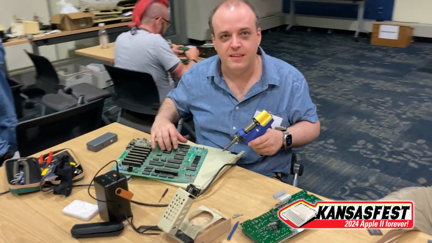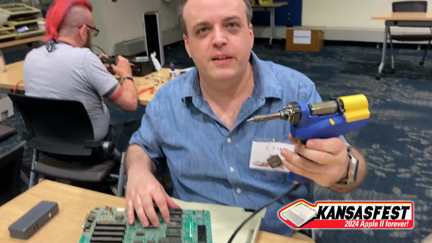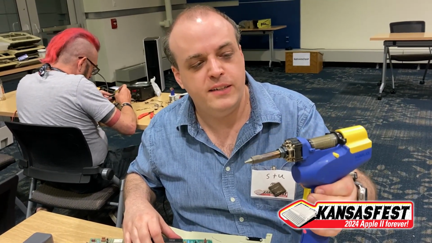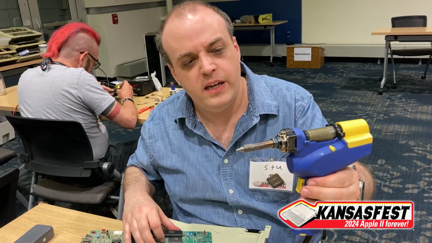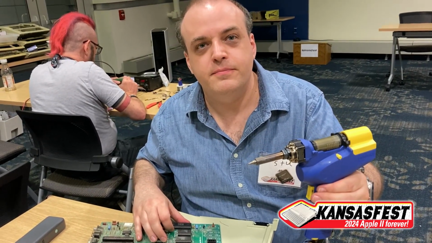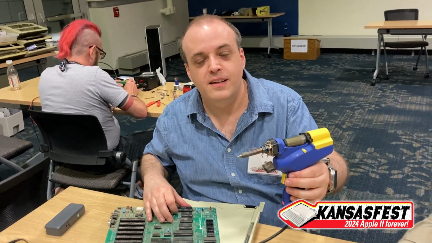So what's this tool you're using? This is a desoldering iron. It's a Hakko, I can tell by the colors, right? FR301. It's electric vacuum powered. Very nice. It makes removing the solder very easy. Absolutely. Plus it makes a very pleasant mooing sound, right?